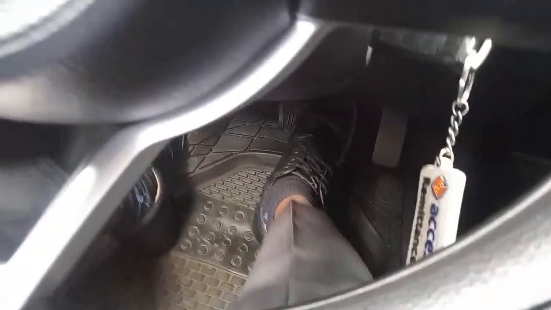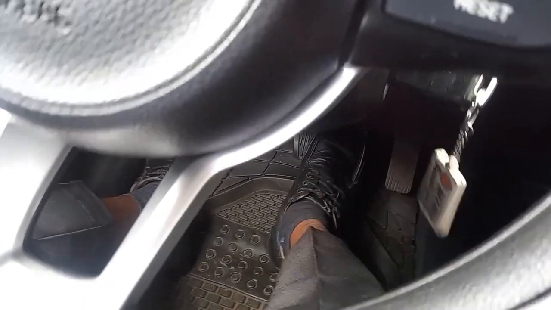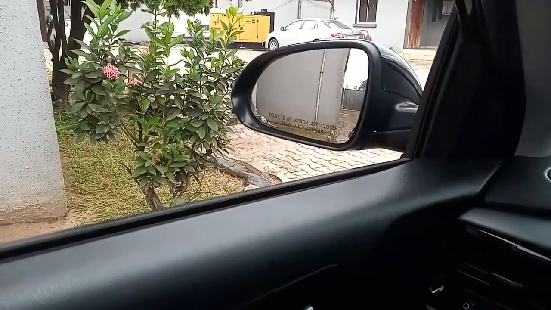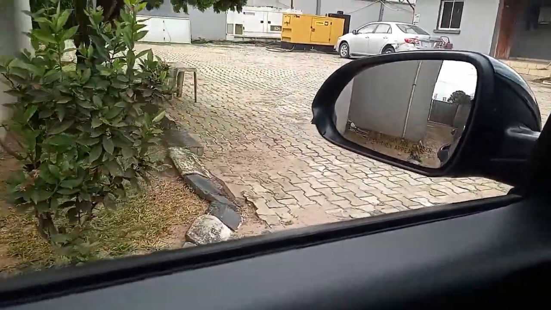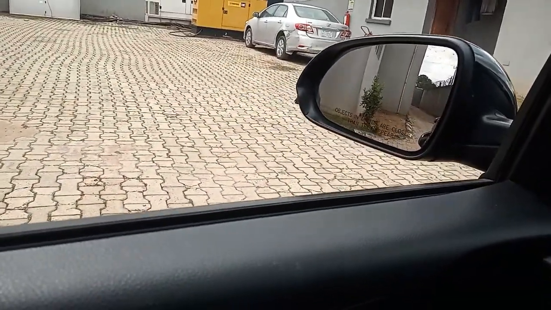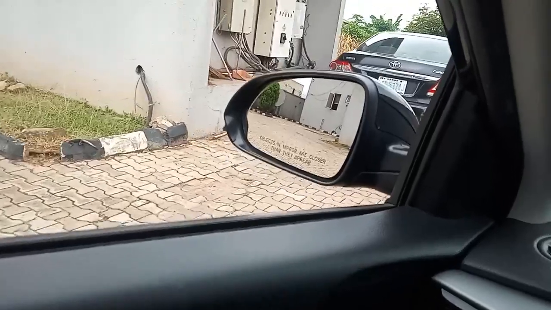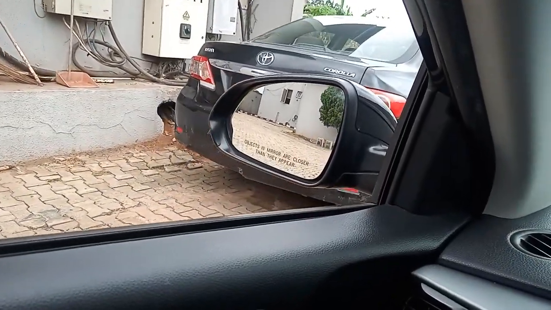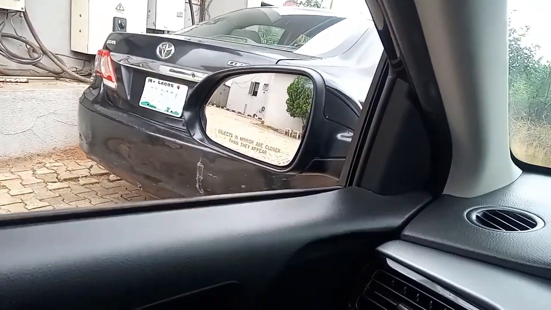Press your brake little by little. Don't slam your leg on the brake. Press it little by little. It will go down and stop. You go again. When you release your leg from the brake, it will begin to go little by little. Then press your brake little by little, and it will stop. Don't slam your leg on the brake. Just press your brake little by little as you go, and it will stop.